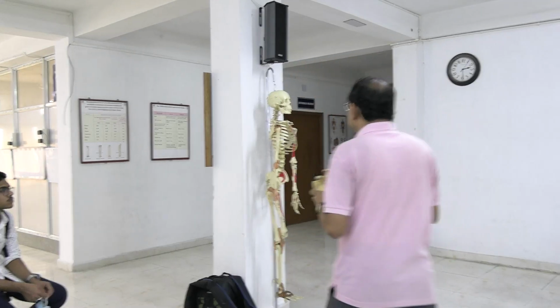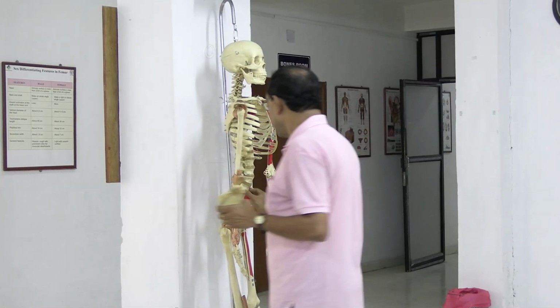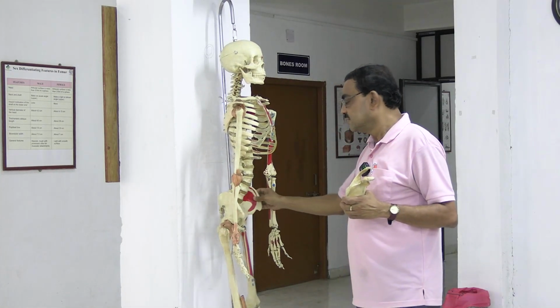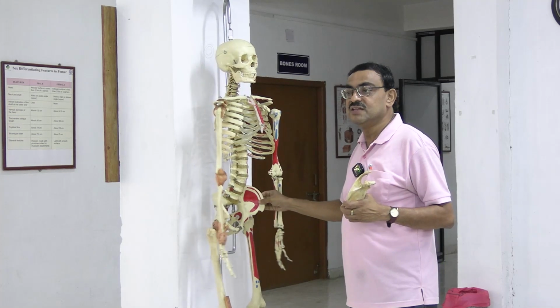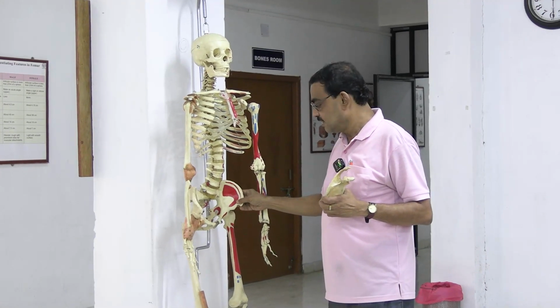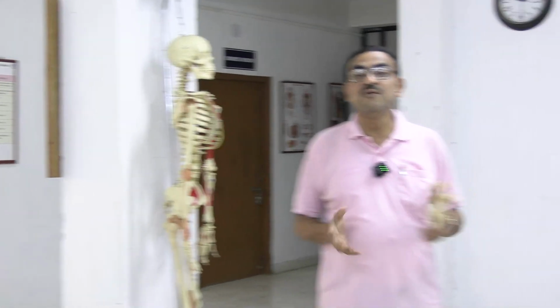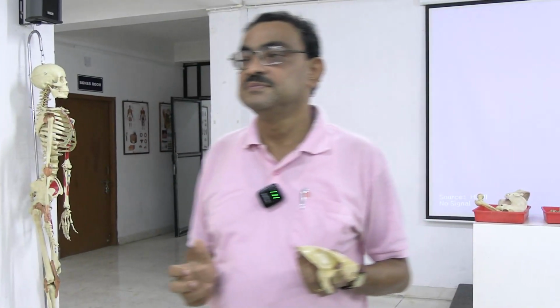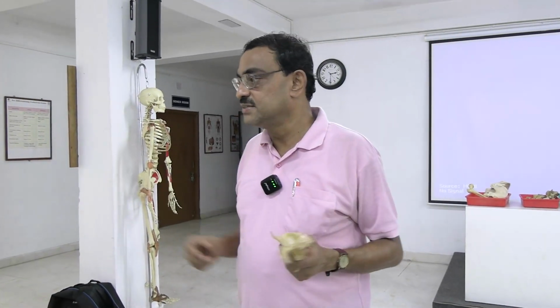And there are some bones like the vertebra. This is called the hip bone. They are irregular. Even this one is also irregular in shape. They are called irregular bones.